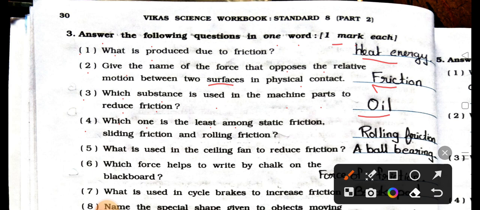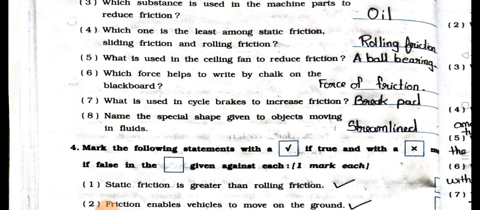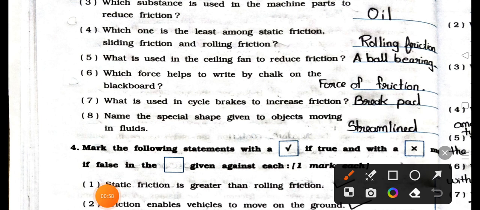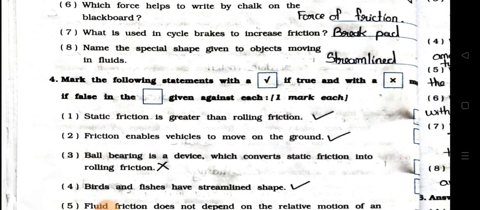Number 4. Which one is the least among static friction, sliding friction and rolling friction? Answer is rolling friction. Number 5. What is used in the ceiling fan to reduce friction? Answer is a ball bearing. Number 6. Which force helps to write by chalk on the blackboard? Answer is force of friction. Number 7. What is used in cycle brakes to increase friction? Answer is brake pad. Number 8. Name the special shape given to objects moving in fluids. Answer is streamlined. Now we will see the main 4.